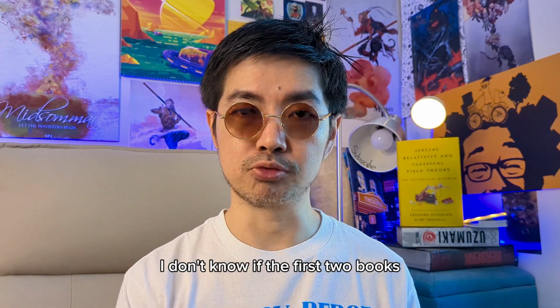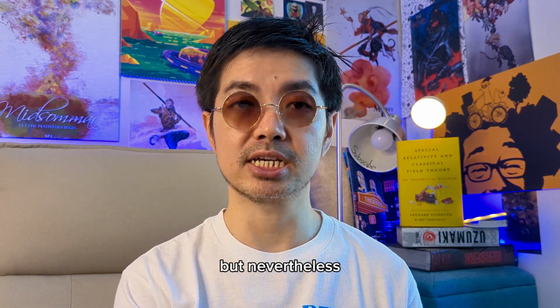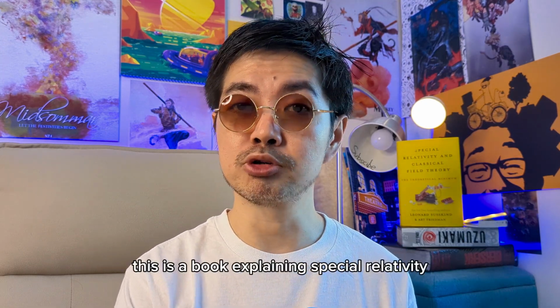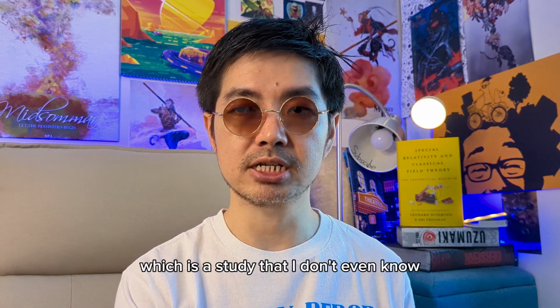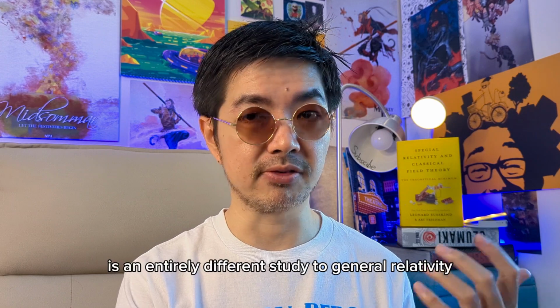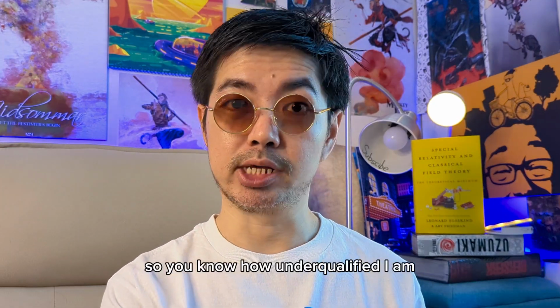I don't know if the first two books are a requirement to understand this book, but nevertheless, as the title suggests, this is a book explaining special relativity and classical field theory, which is a study that I don't even know is entirely different from general relativity. So you know how underqualified I am.